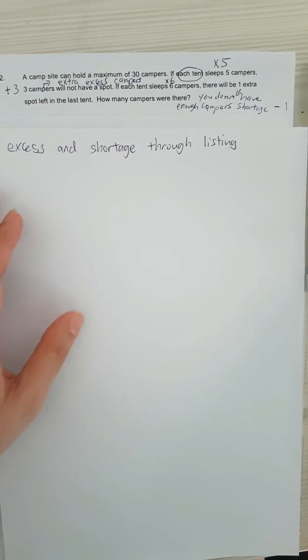So remember, just because it says extra doesn't mean you plus 1. You must think of the situation. If there is an extra spot, that means the tent has space. So you do not have enough campers to enter the tent. It will be a shortage instead.